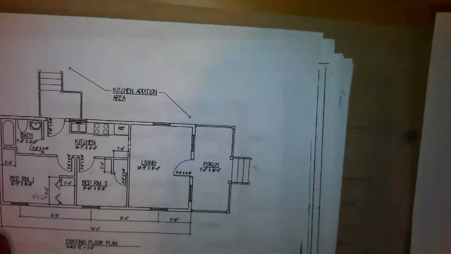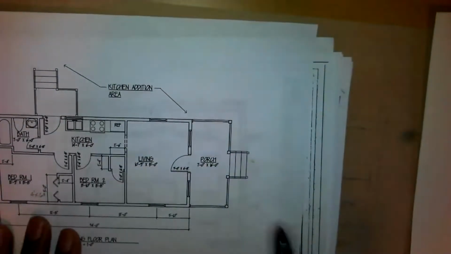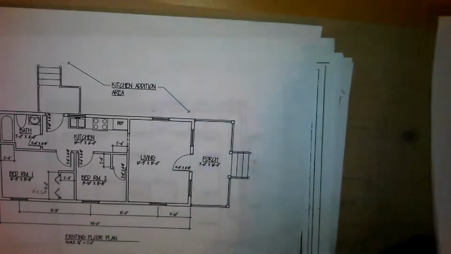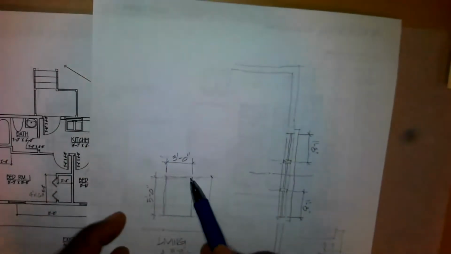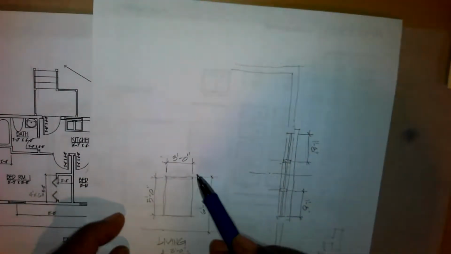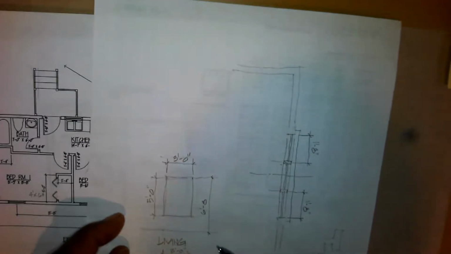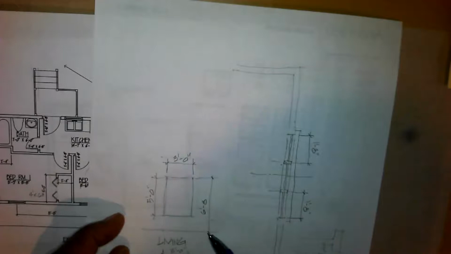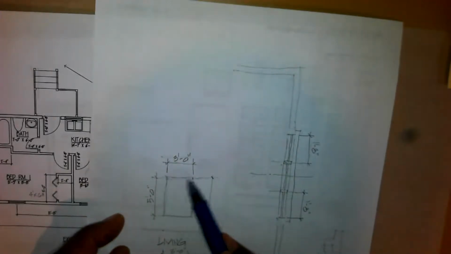The windows in the living area, there are 4 of them, 1, 2, 3, 4. They're going to measure 3 feet by 5 feet in height. And of course, the head of the window is going to be 6'8" above the floor. Again, those windows, 4 of them, 3 feet by 5 feet.